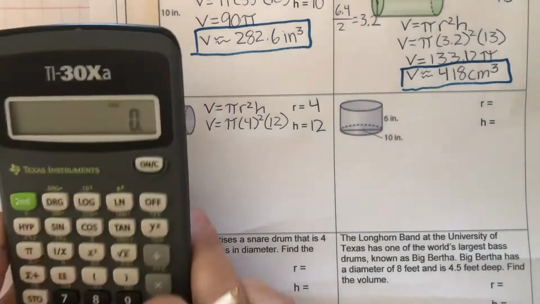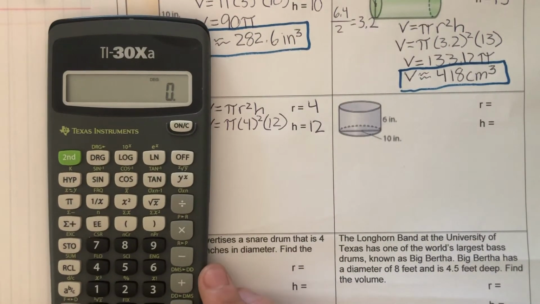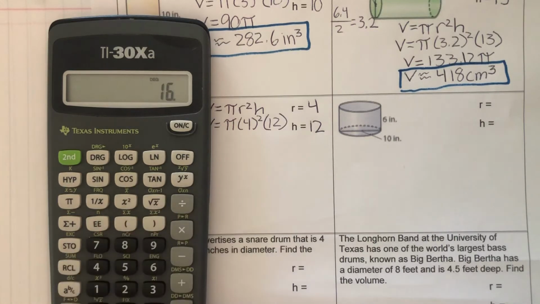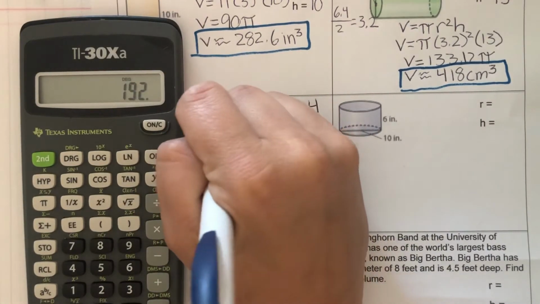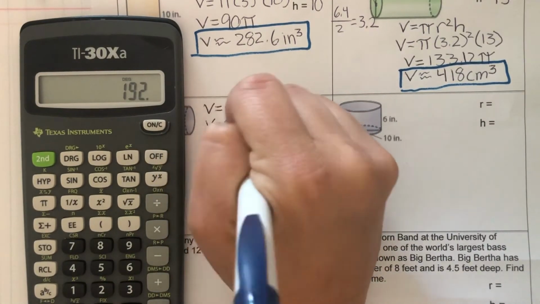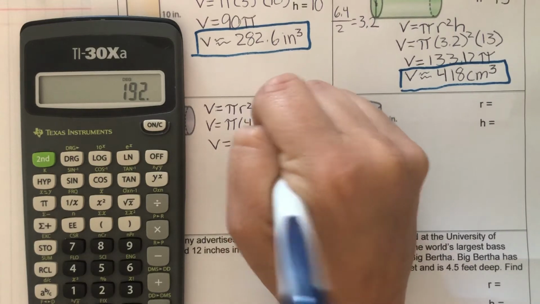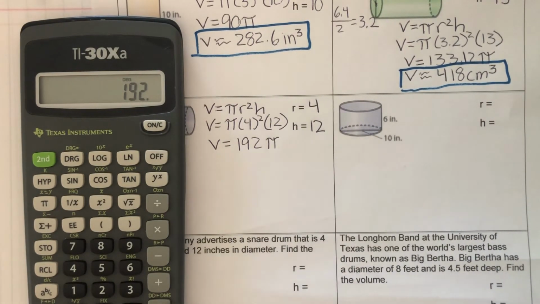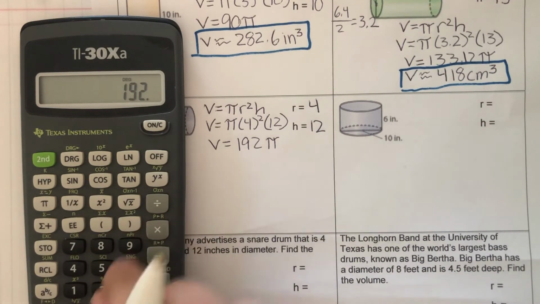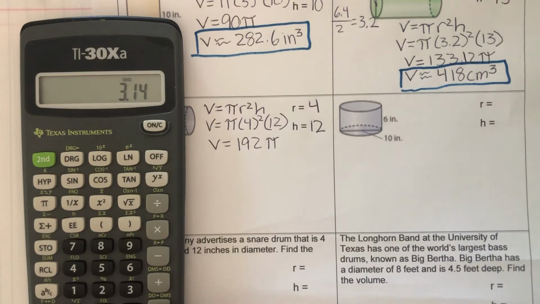4 squared, 4 times 4 is 16, or you can use your calculator. 4 squared times the height, which is 12, that gives us 192. This is the answer expressed in terms of pi, but I want to write it as a decimal. So I'm going to multiply that number by 3.14.